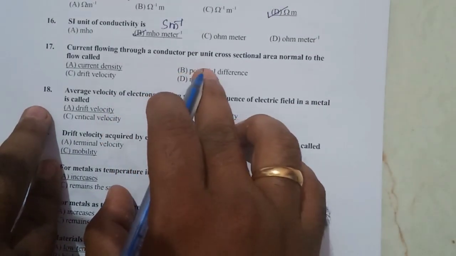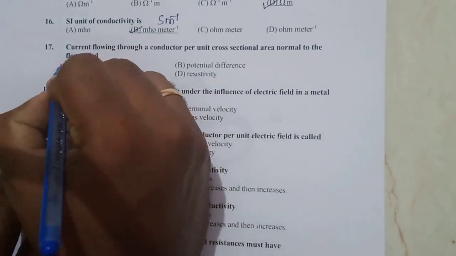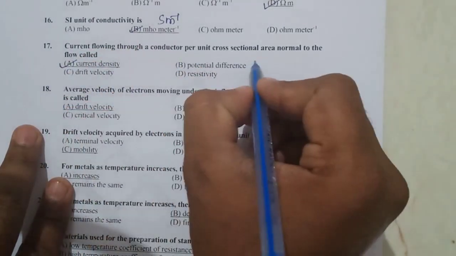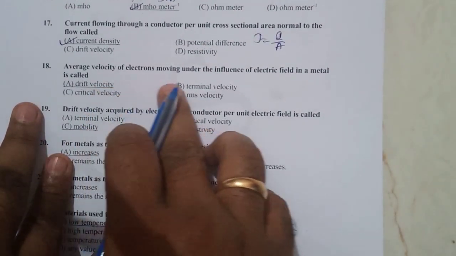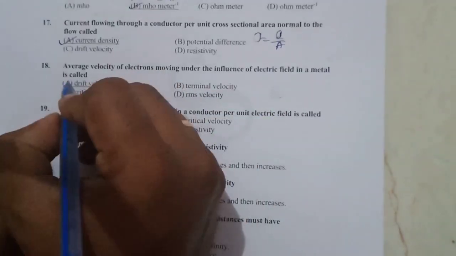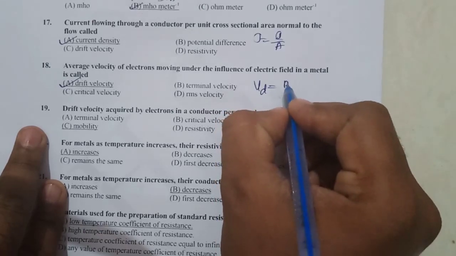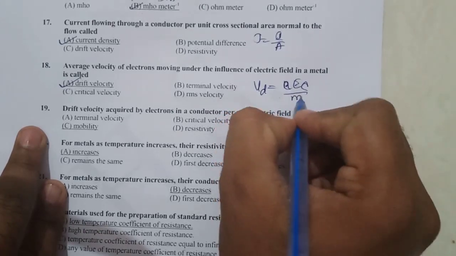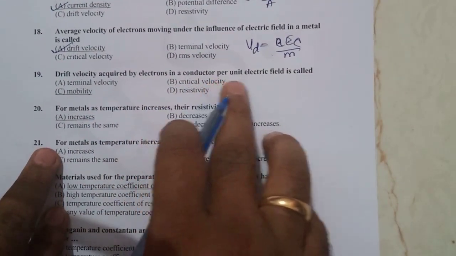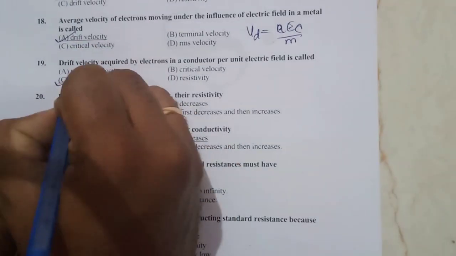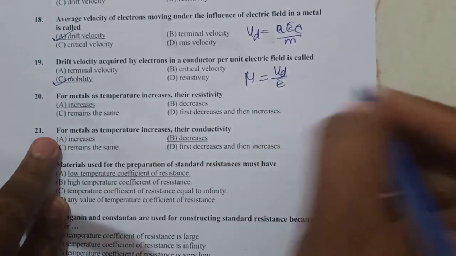Current flowing through a conductor per unit cross sectional area normal to the flow is called current density. Okay, that is J is equal to I divided by A. Average velocity of the electron moving under the influence of an electric field is called drift velocity. That is given by Vd is equal to E tau divided by m. Okay, negative sign we have to write. Drift velocity acquired by a free electron in a conductor per unit electric field is called mobility. It is denoted by mu is equal to drift velocity divided by electric field.